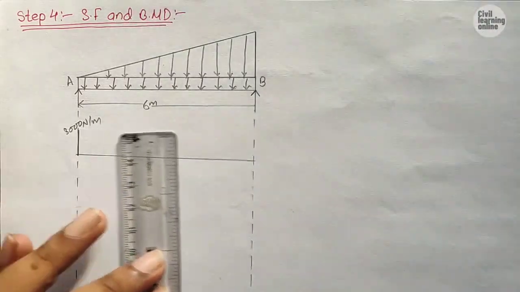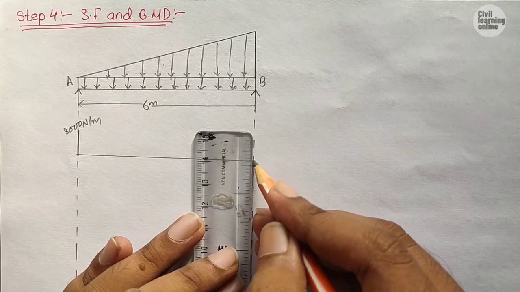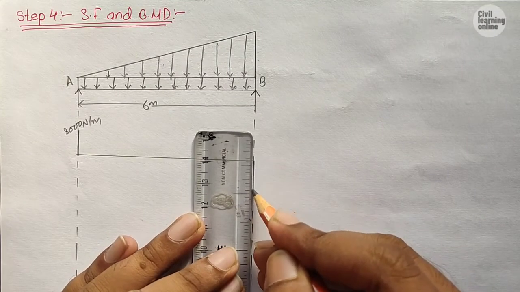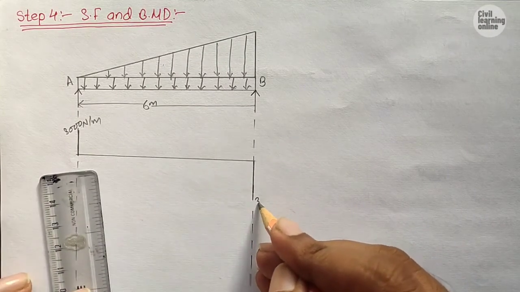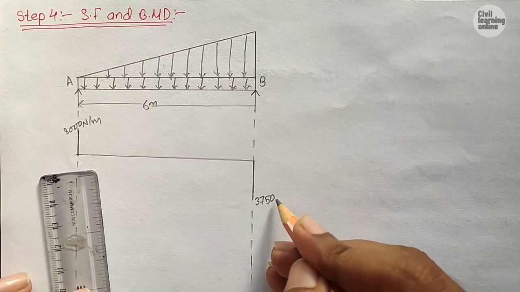So let us make it negative, that is 3750 Newton.